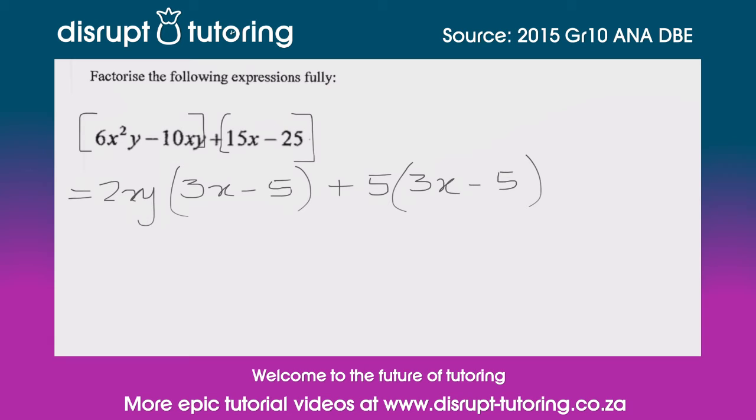And what do you notice? What's beautiful about this is that I've got the same brackets in both of the terms. Because remember, these are now 1 term each. So we've got 2 terms, and I've got a full, beautiful bracket that is exactly the same in both of them. So that is going to be, in inverted commas, our highest common factor that we can pull out. So let's pull it out.